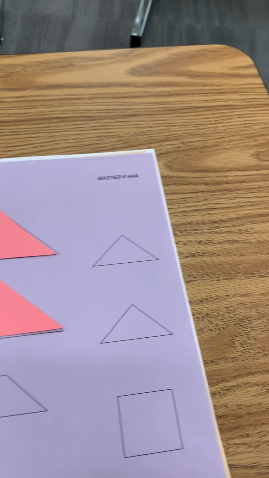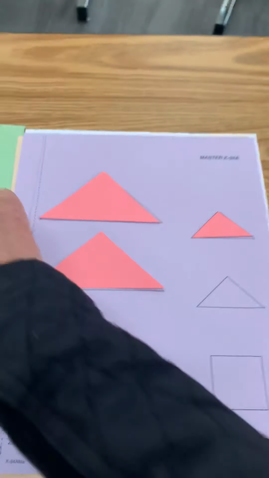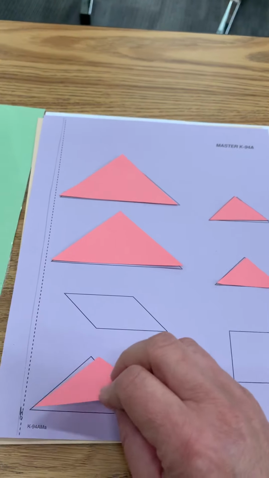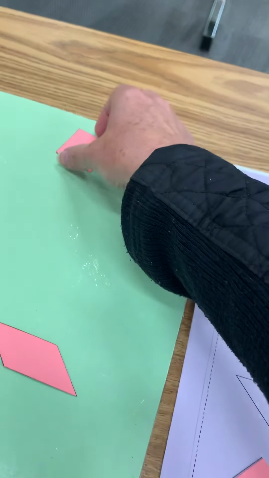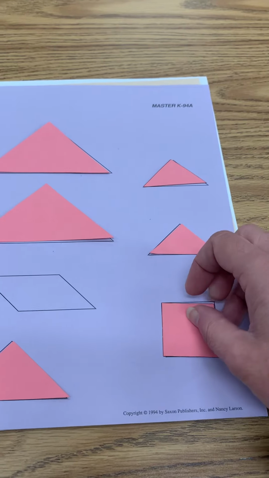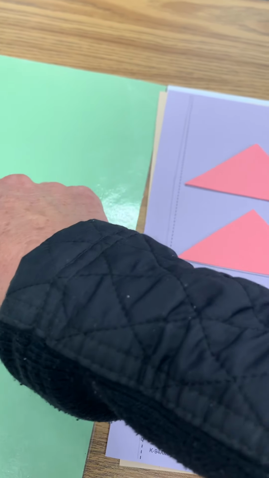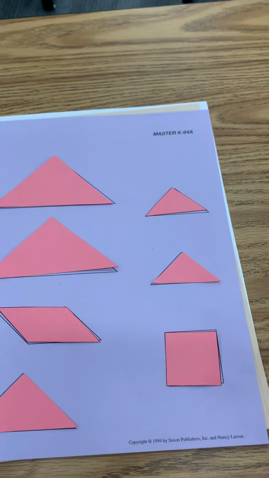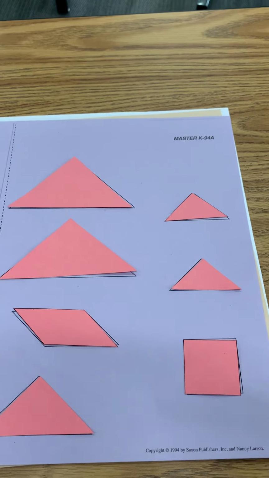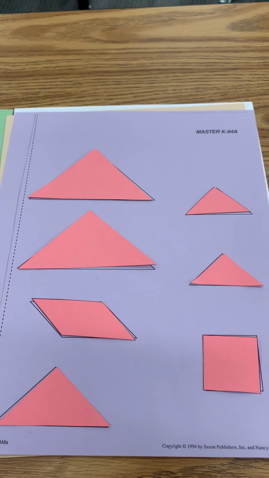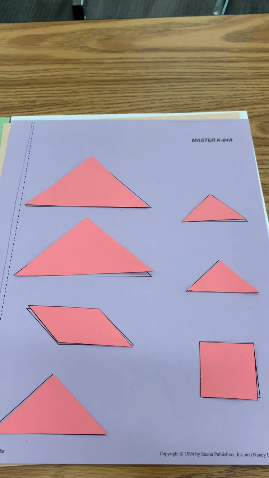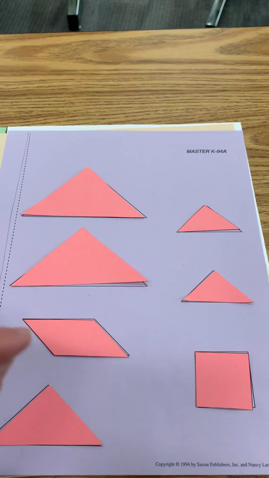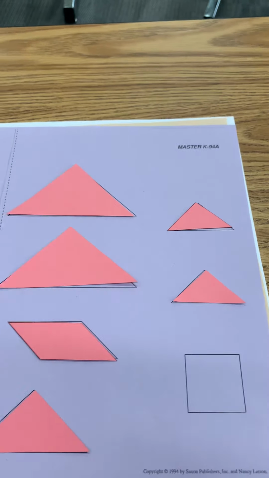I think I actually kind of did it a little out of order, but that's okay. Square, and then my parallelogram. Look at how they fit. Okay, once you have all your pieces on, I want you to remove the square first. Oh, you're telling me no? Oh, you're right, that's not the square. Okay, here we go. Square first.